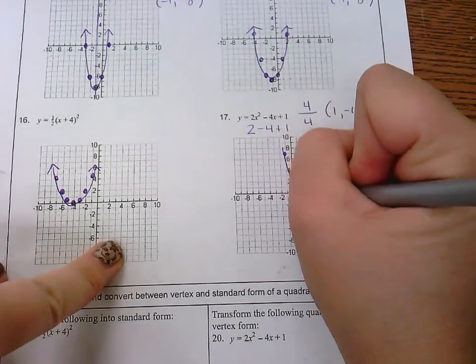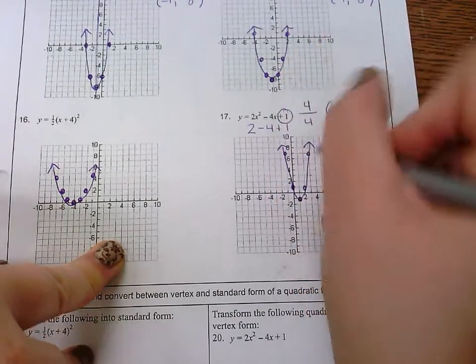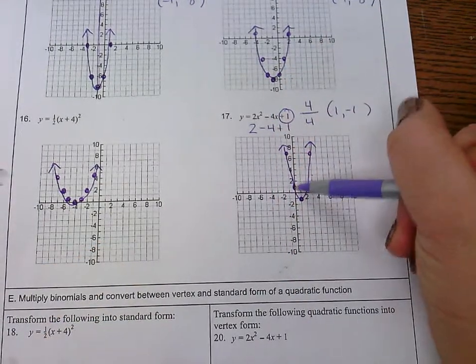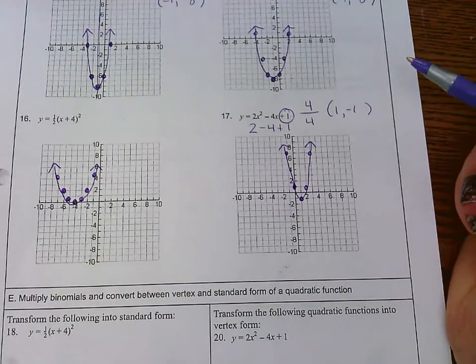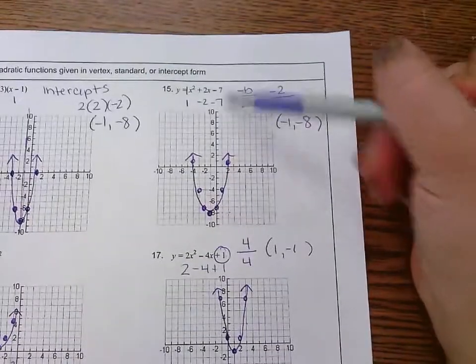And then you should look at your y-intercept, because remember your c value is your y-intercept. So see, my y-intercept is at 1. Up here, my y-intercept was at negative 7.